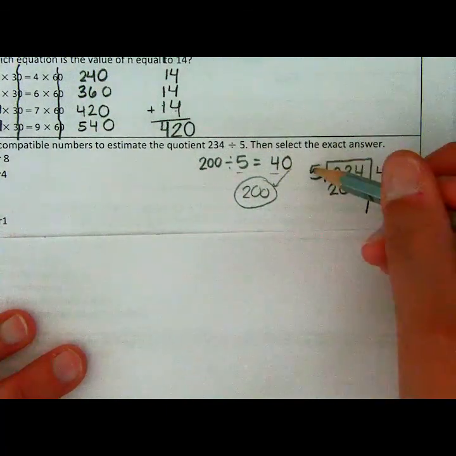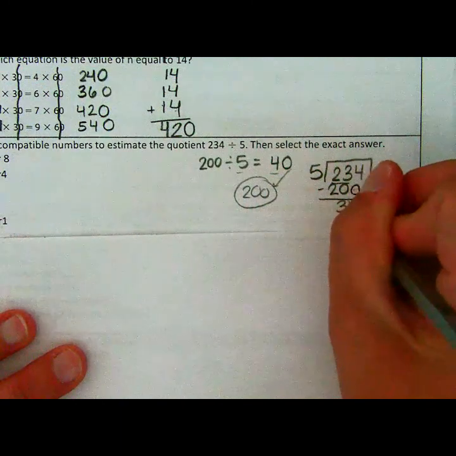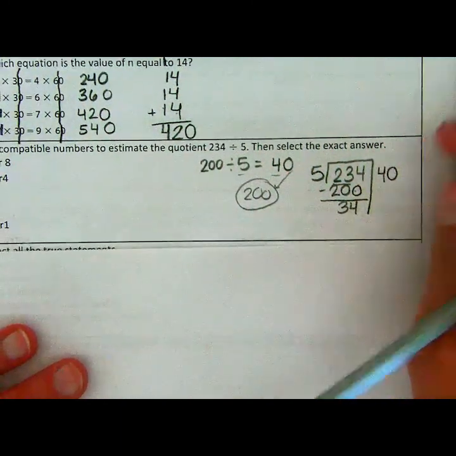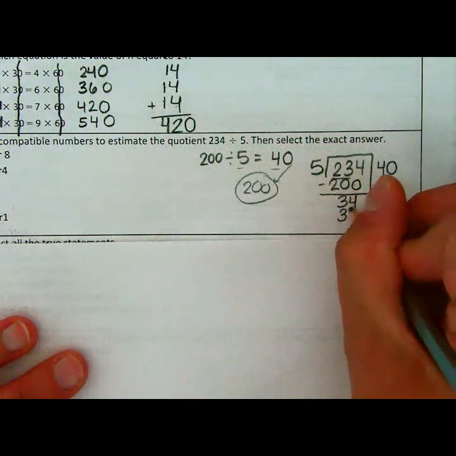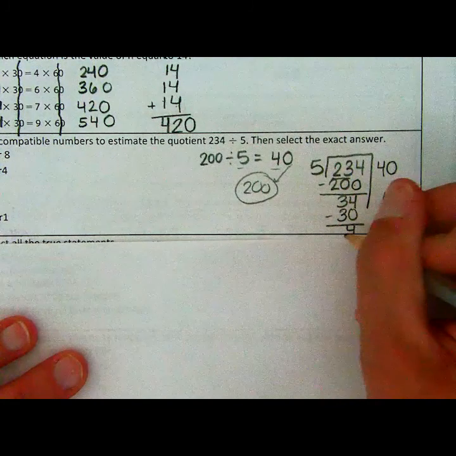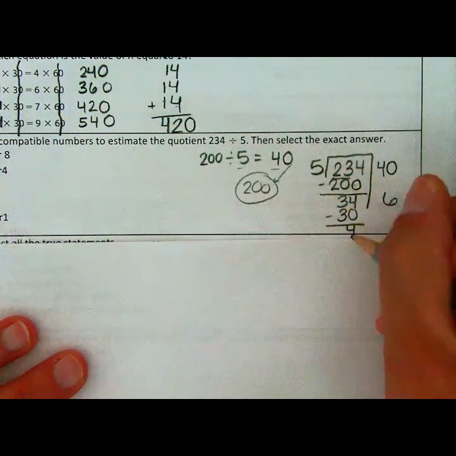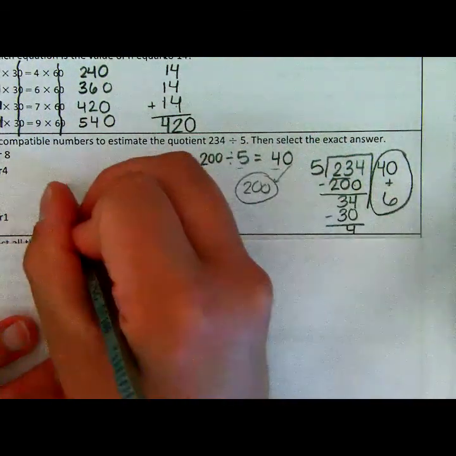Subtract, you have 34 remaining. How many times will 5 go into 34? I think 6, because 6 times 5 is 30. We subtract, we have 4 remaining. I can't take away another group of 5. If I add these partial quotients together, that gives me a total of 46 with a remainder of 4. The correct answer was B.